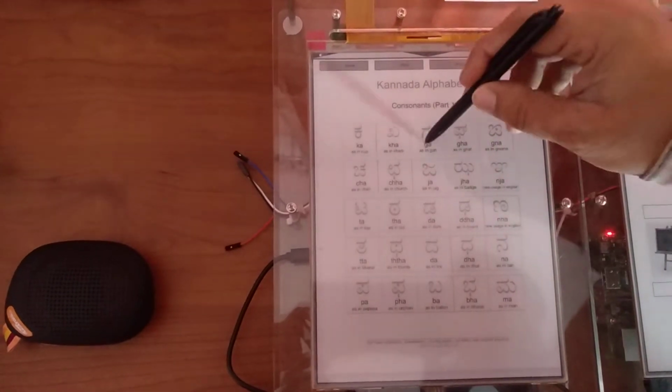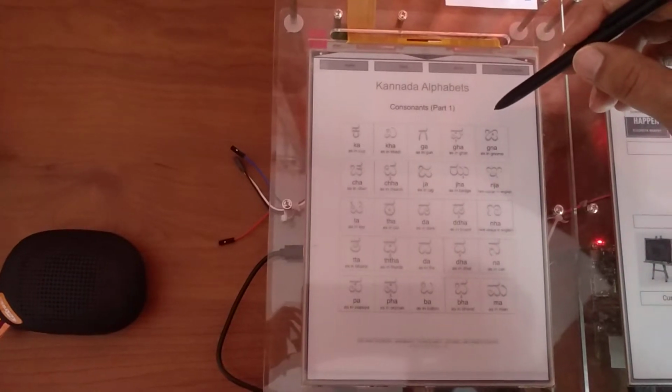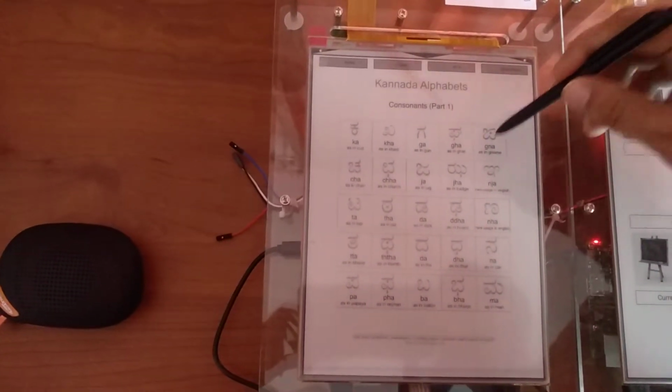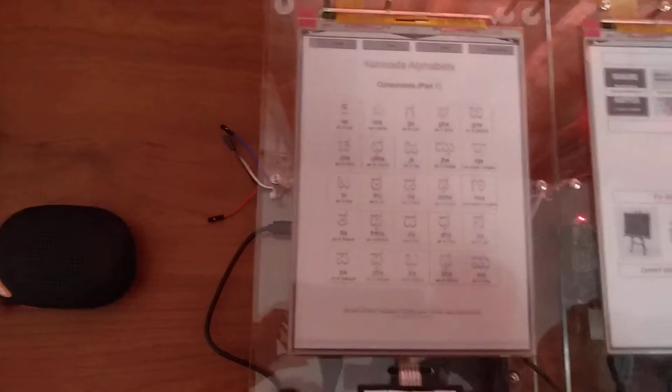Ka. Ga. Ka. Nya. So this is a demonstration of an audio book.